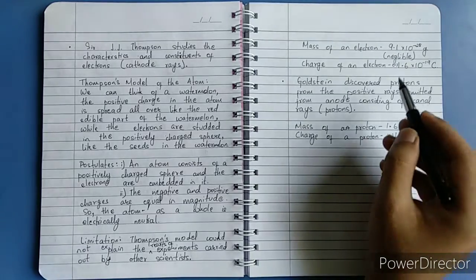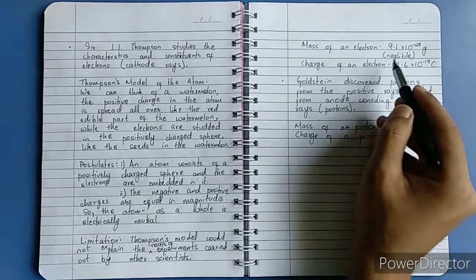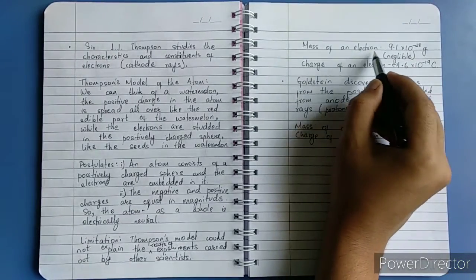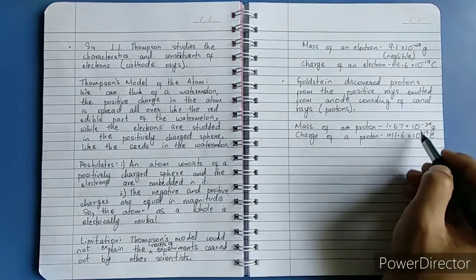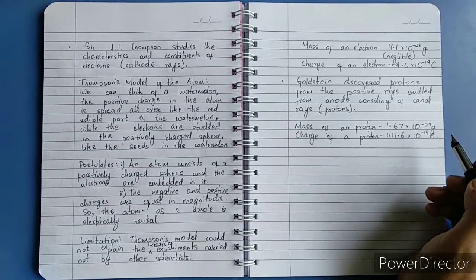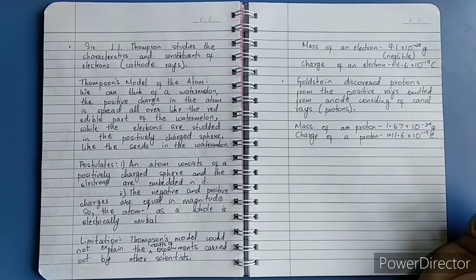As you can see, the charge of an electron and the charge of a proton are same in magnitude but opposite in sign. And when we compare the mass of an electron and mass of a proton, we see that they differ by 10 to the power 3, that is 1000. It is the same as the difference between 1 kg of any substance and 1 gram of it. So there 1 gram becomes almost negligible.